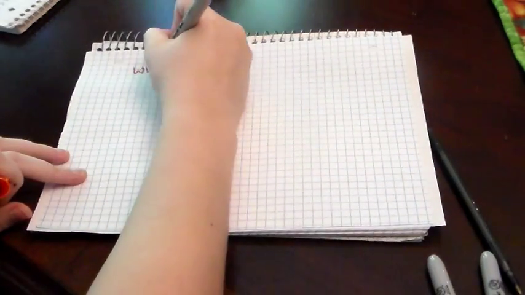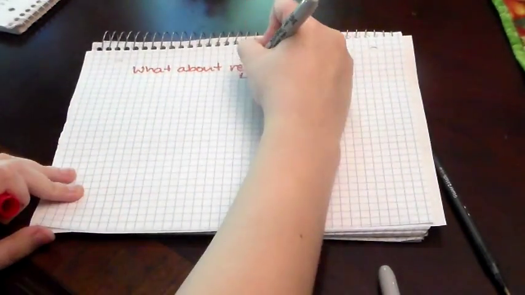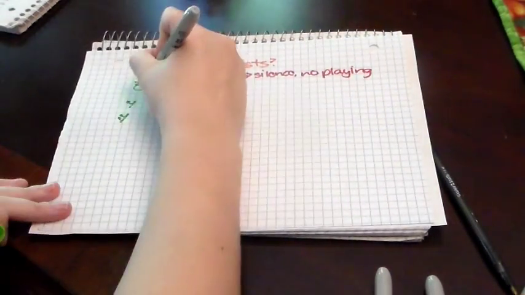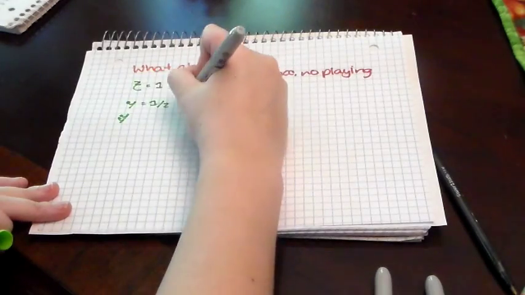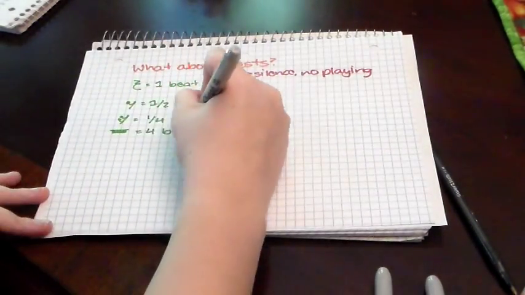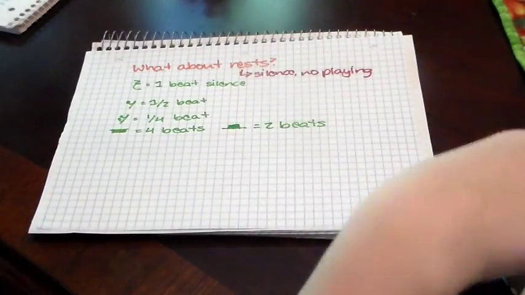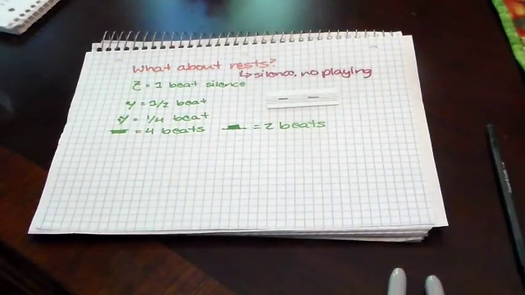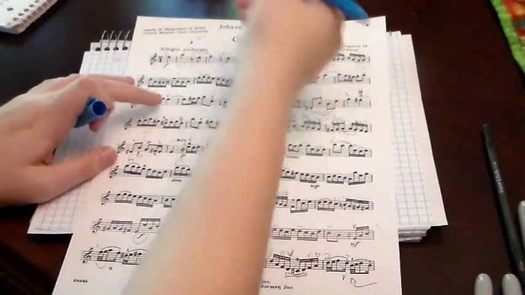And just like there are ways to note how long you play, there are also ways to show how long to stay silent. This here is a quarter rest. That's an eighth rest, and this is a 16th rest. This is a whole rest, and that's a half rest. And when you write the whole rest or the half rest on a staff, they always go on the second space, like that.